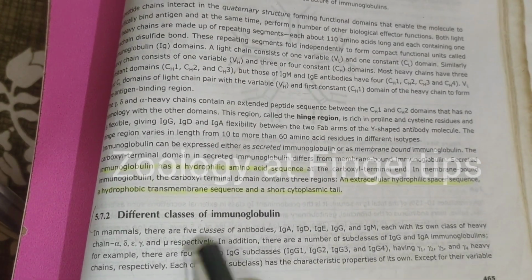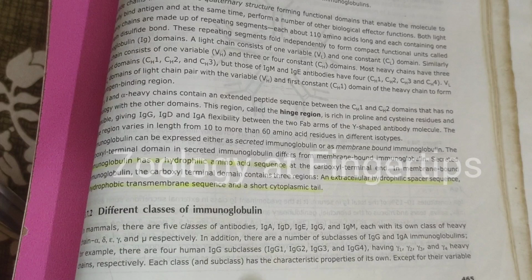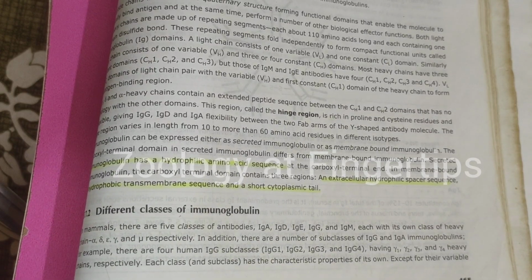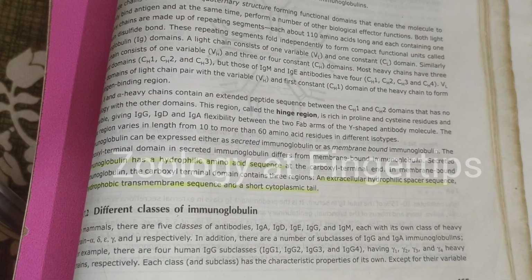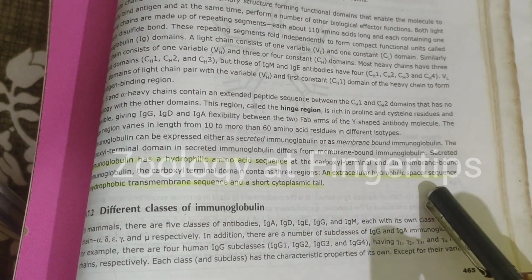Now coming to the different classes of immunoglobulin, which are very important. There are 5 classes of immunoglobulin in mammals. These are IgA, D, E, G and M.